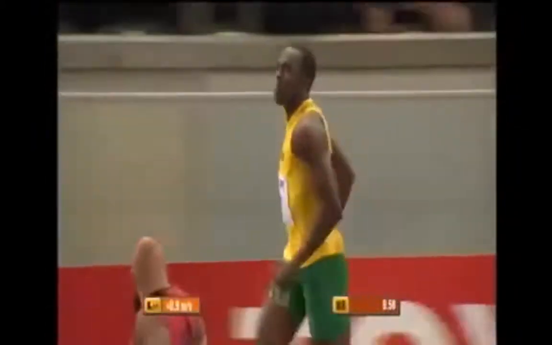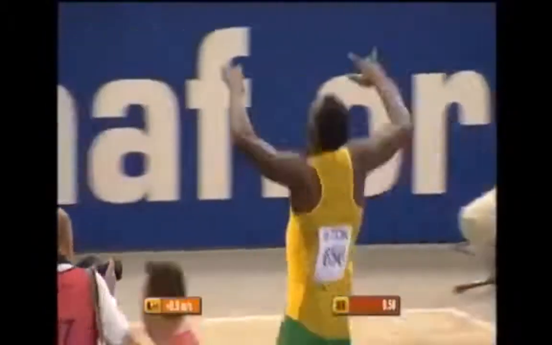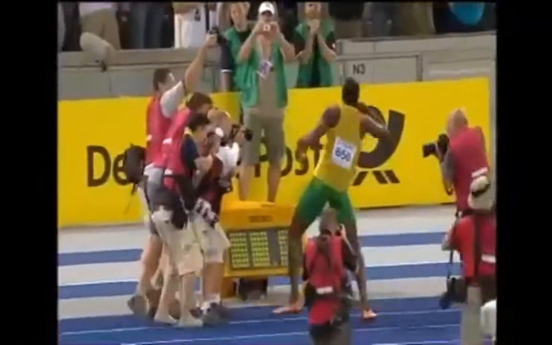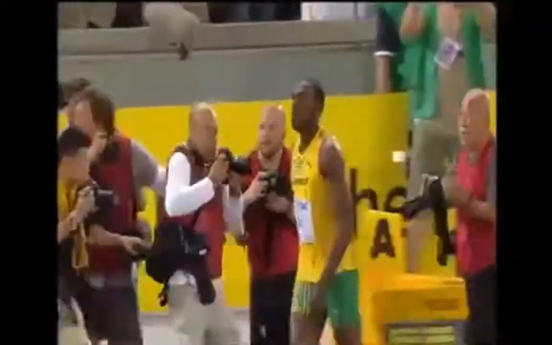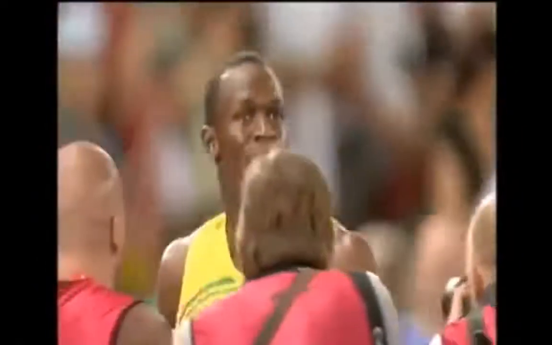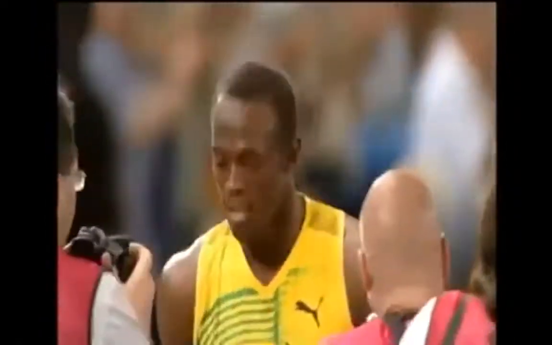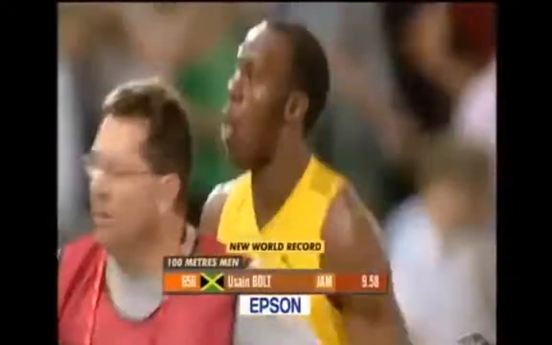He is flying. Berlin belongs to Bolt. 9.58. Stunning, absolutely. He is brilliant beyond compare. 9.58 seconds.